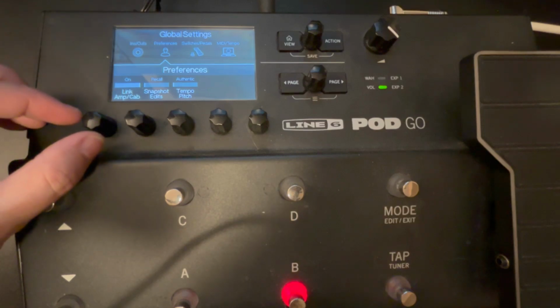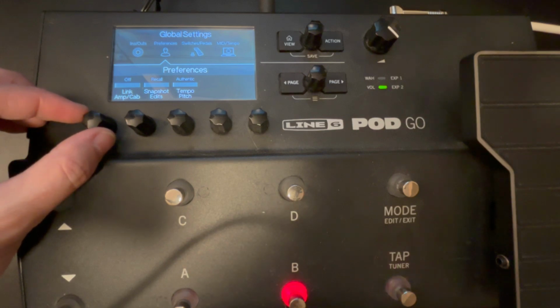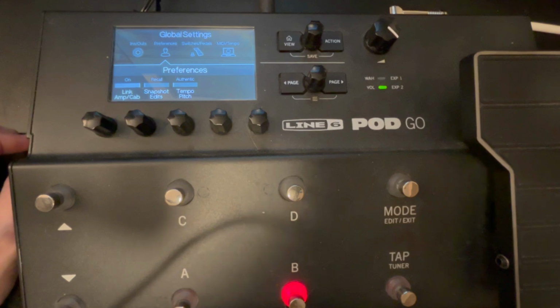This I would use, link amp cab on. So basically, if you turn it off, that means when you pick a new amp, the Pod Go will not assign the matching cab. If you want the matching cab as the default assigned cab for each amp you pick, just leave it on. Not a big deal.